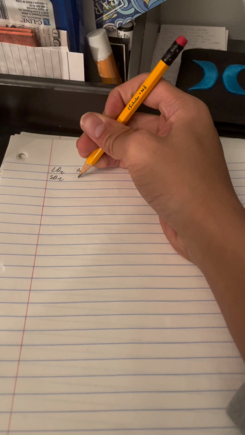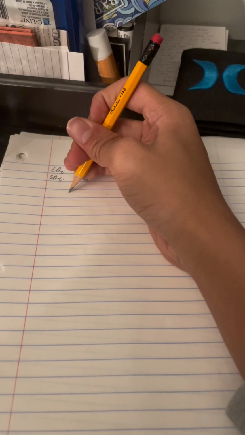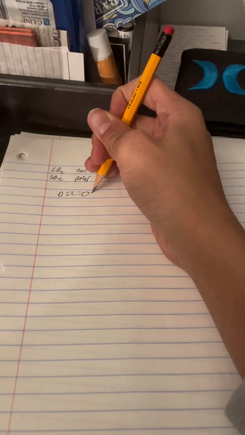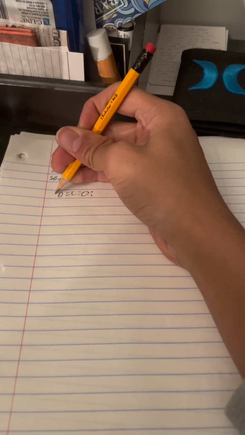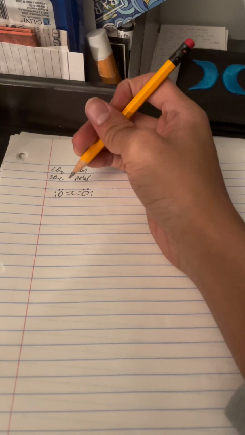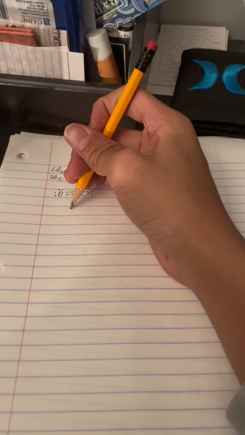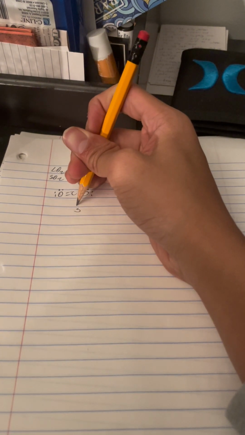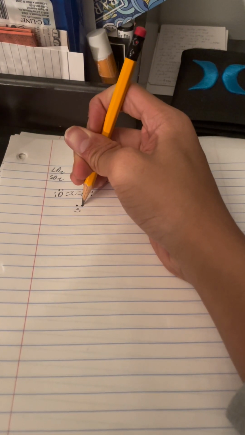This one is nonpolar, this one is polar. Why? Because CO, 1, 2, 3, 4, 1, 2. However, sulfur, 1, 2.